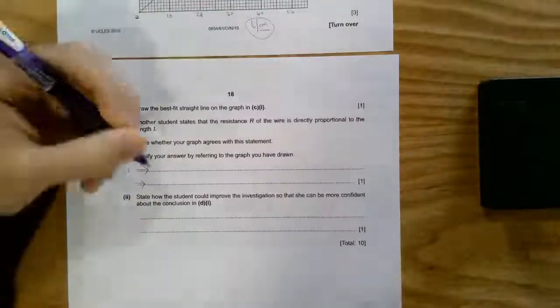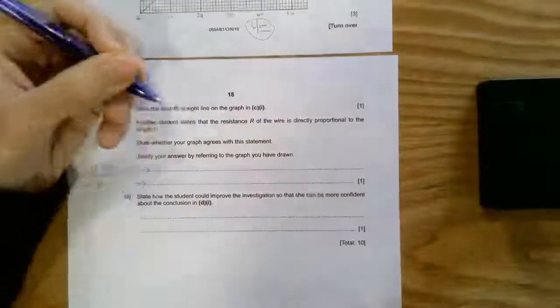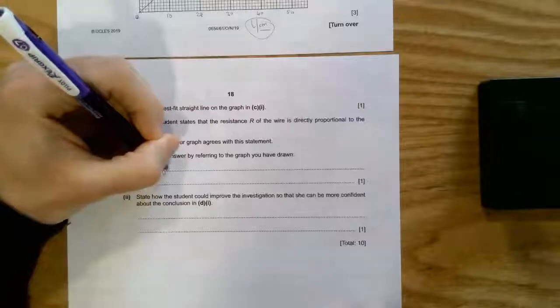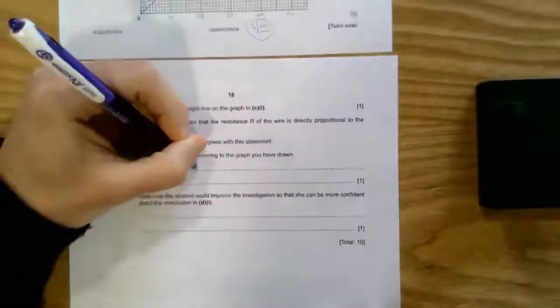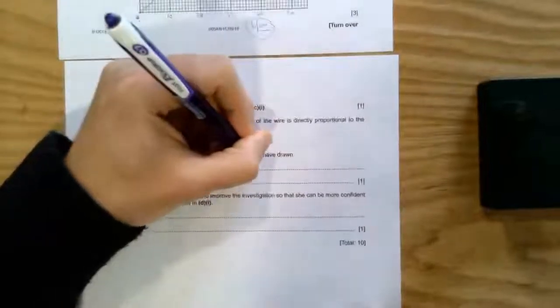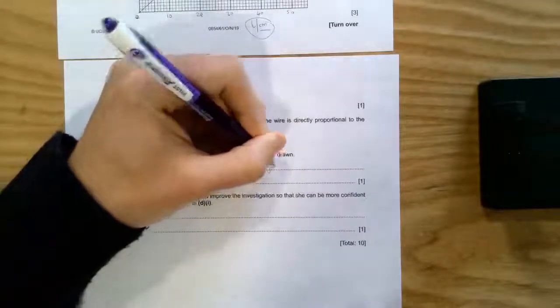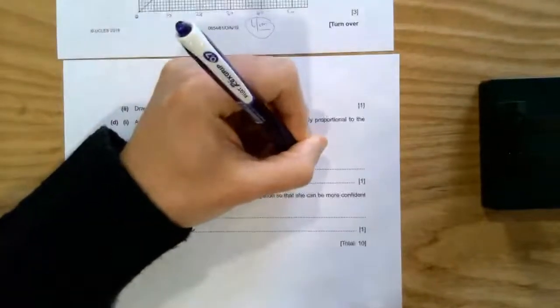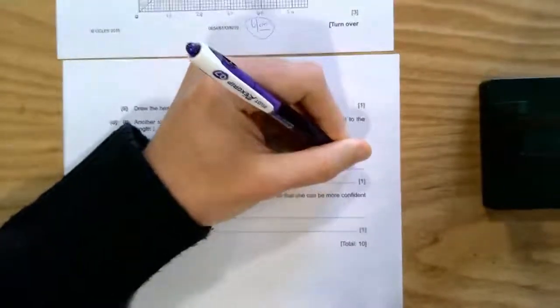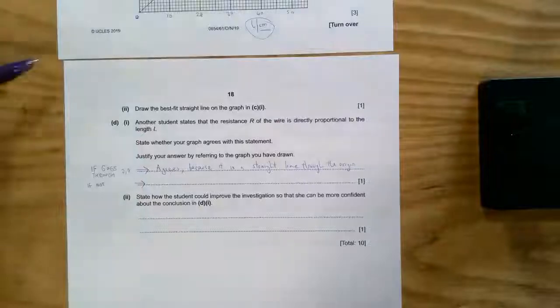So in the case that we go through zero, my graph agrees with the statement because it is a straight line through the origin. That is, if length is zero, R is zero.